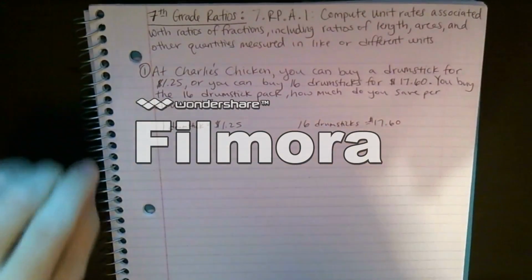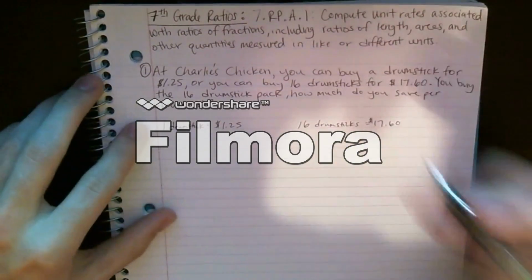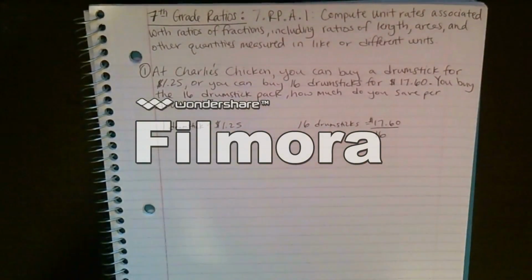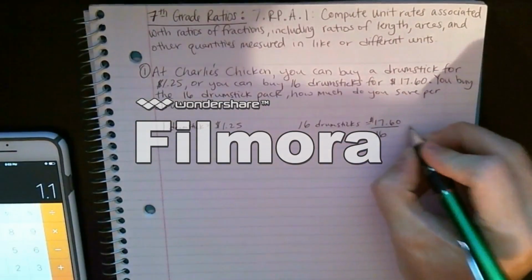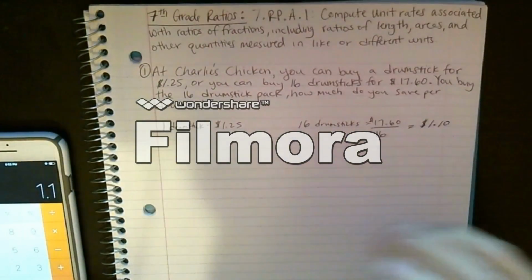So we need to find out the cost of each drumstick if we pay this price. So if we divide that by our 16 drumsticks that we bought, we come up with $1.10. So they cost $1.10 per drumstick.